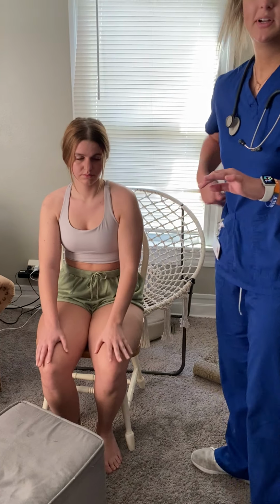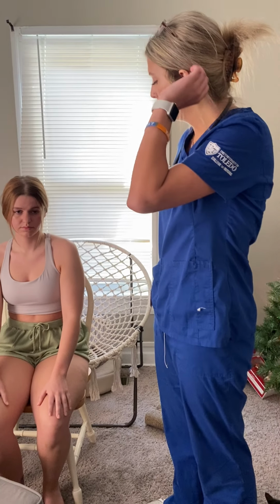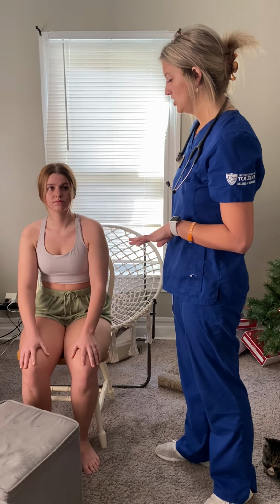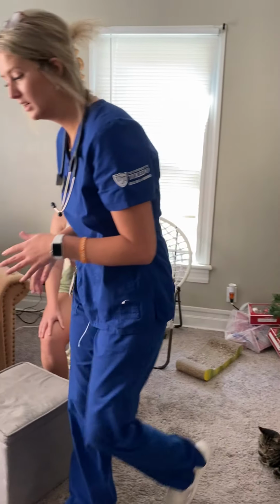Okay, so her pulse is around 76 beats per minute, which is normal and within range, and is also elastic and strong. I was also assessing her respiratory rate at the same time, and she had around 14 breaths per minute, and the depth was normal, and so was the pattern. Next, I'm going to assess her blood pressure.